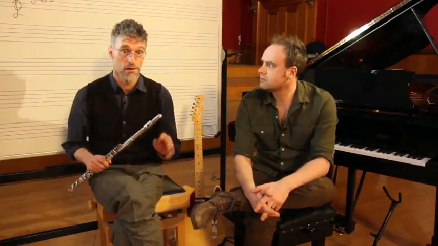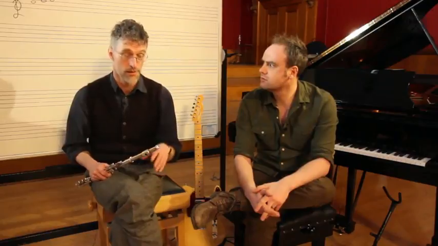Just to show you that it really does make a difference, we're going to now do a little piece of modal music. This one is going to be orientated around G, which makes it the Mixolydian mode. The 5th degree.